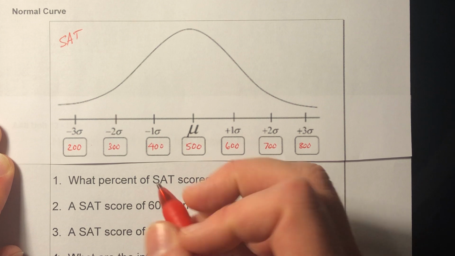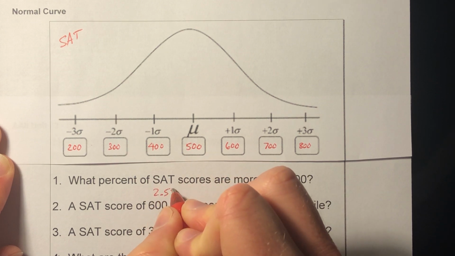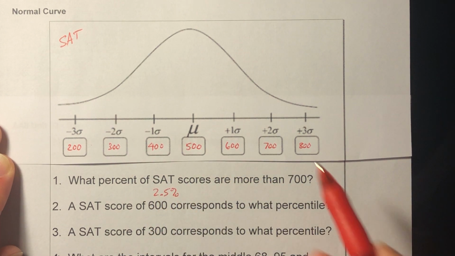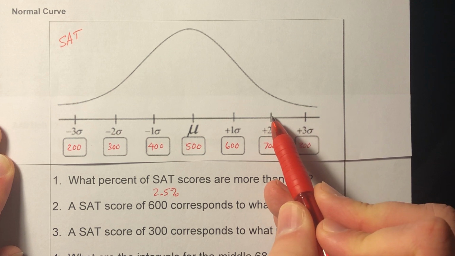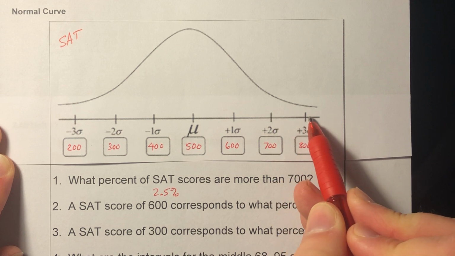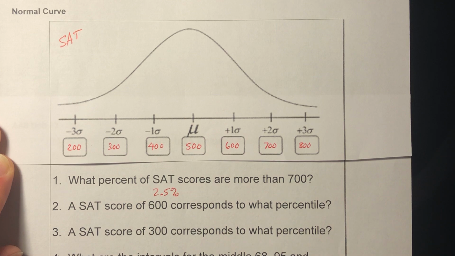Well, that would be 2.5% of the data. So remember, we have that 2.35 here, and we have that 0.15 here. So add that up, you get 2.5%. Okay?